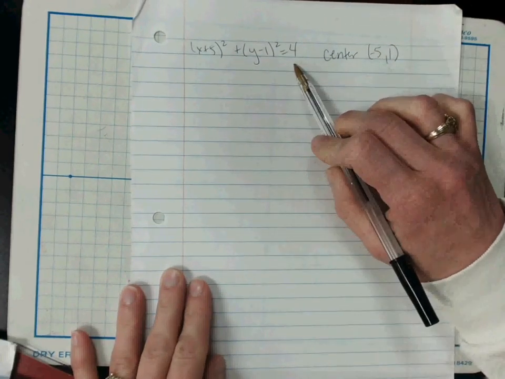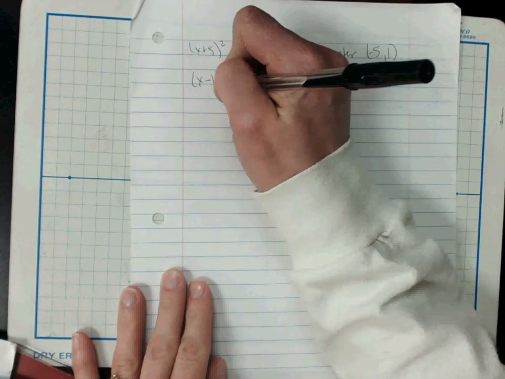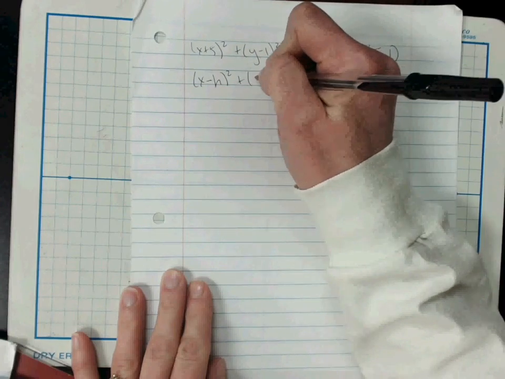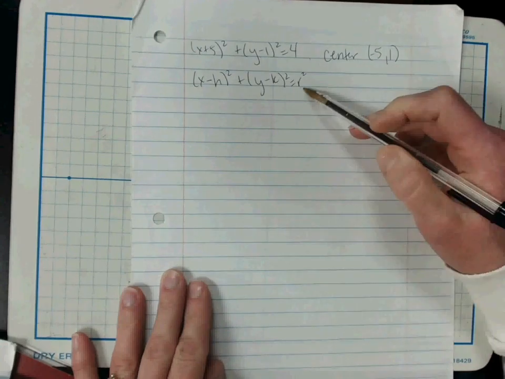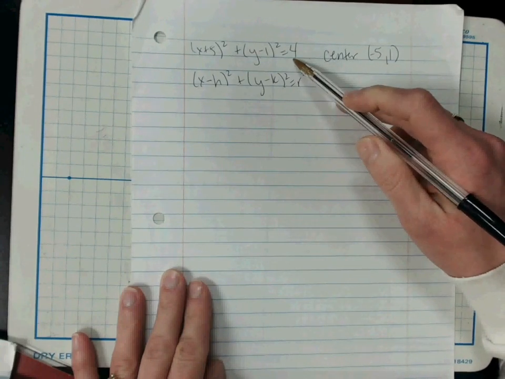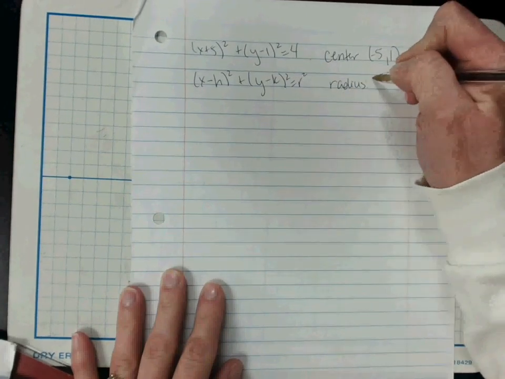My radius, again, is the square root of this, because remember, our formula is x minus h squared plus y minus k squared equals r squared. So my radius here is going to be 2. It's the square root of this number. So my radius is 2.